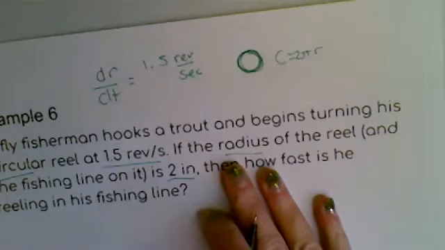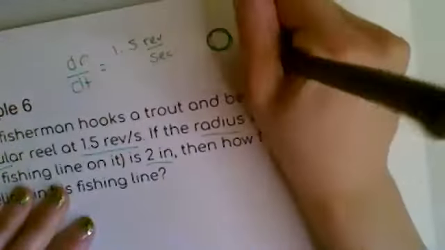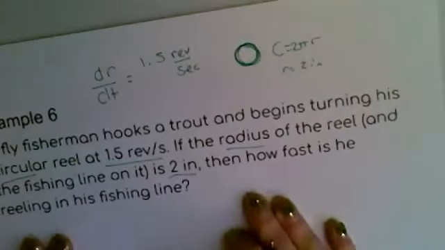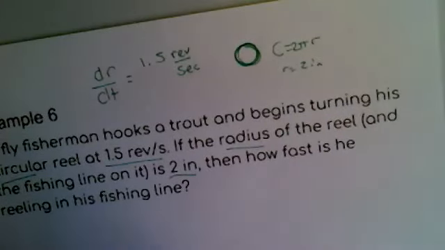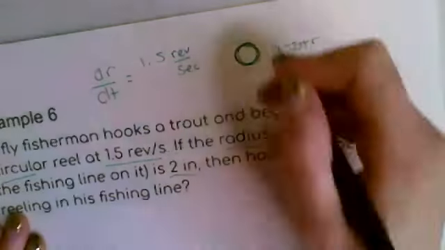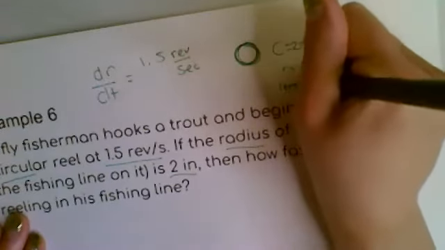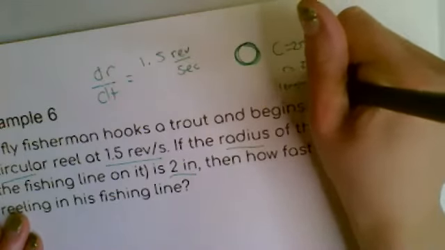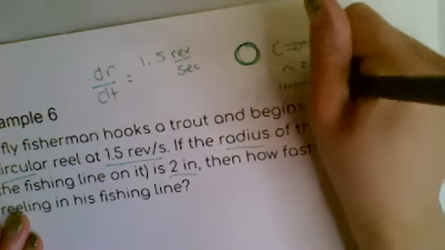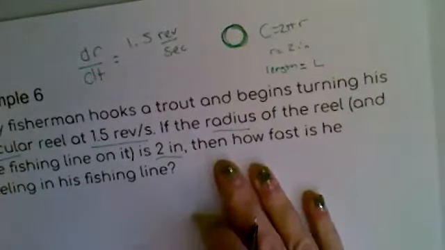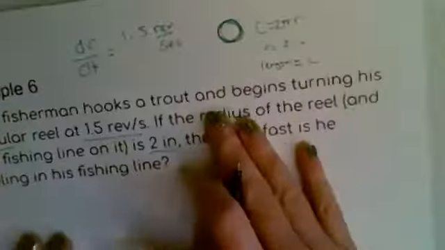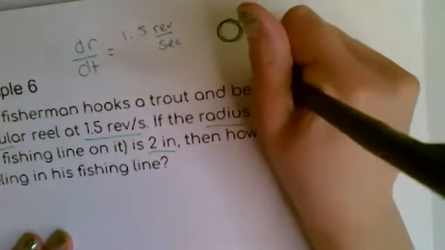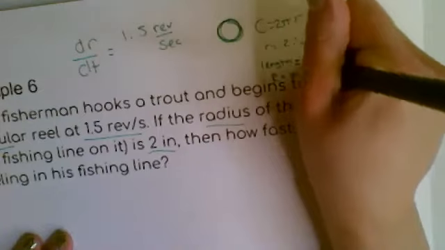The other thing that is important is that we have the radius, which is 2 inches, and also that's the length of the wheel on it as well. So my length is also something I care about. So I'm going to call length L. We're also going to use a big R to stand for the number of revolutions that I have.